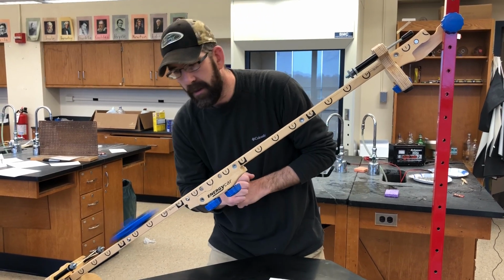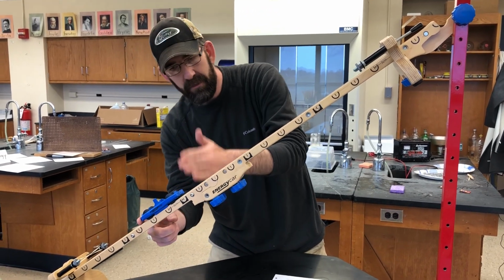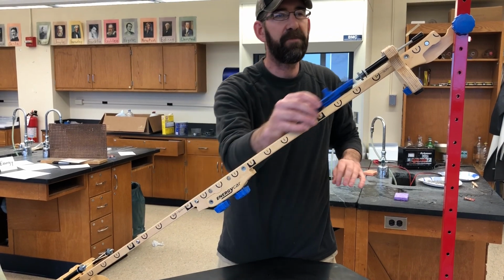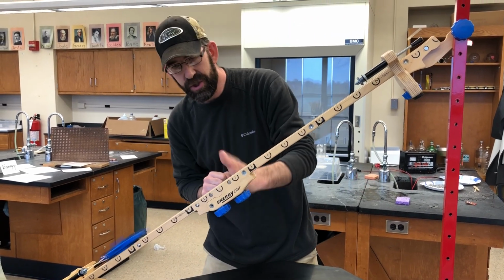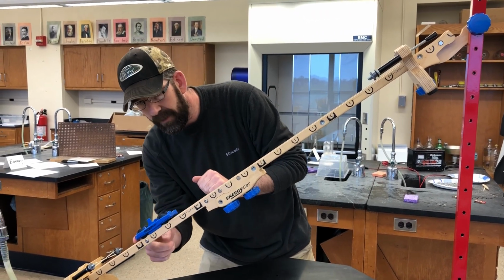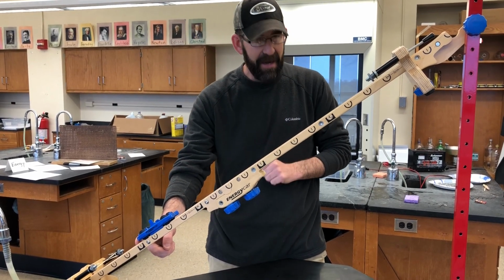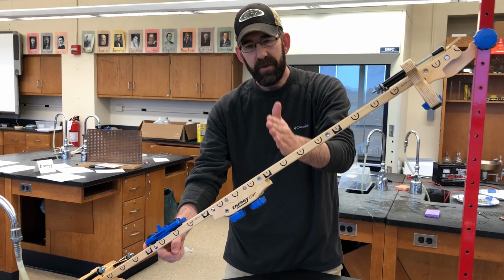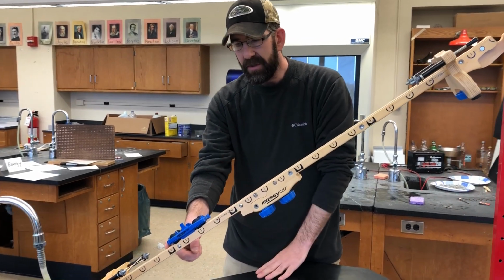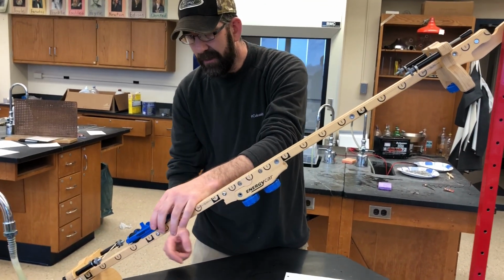Third bounce, even more lost. And on the fourth bounce, 1, 2, 3, 4, it just keeps on losing energy. And that's the idea of this lab. What percent do we lose on each bounce due to friction until the energy is gone?